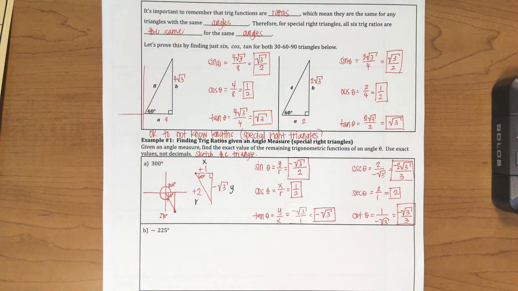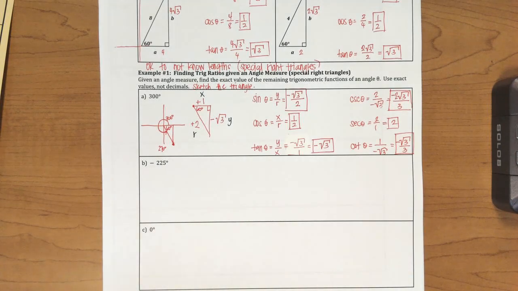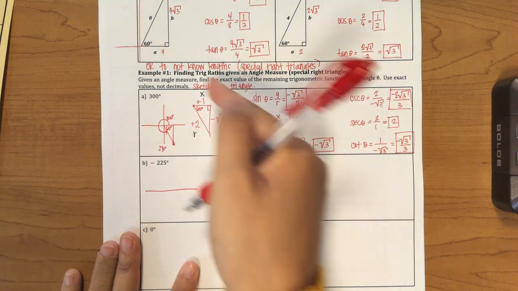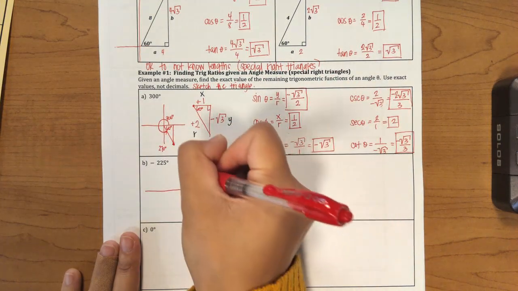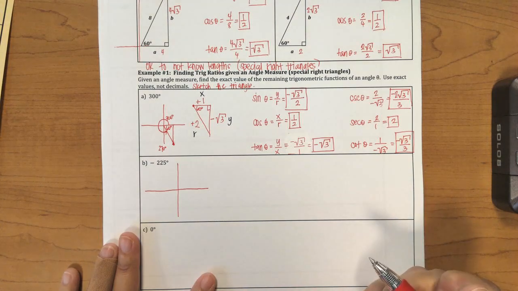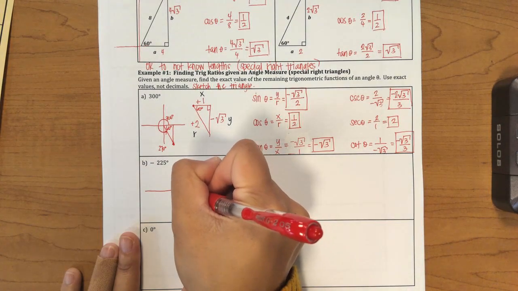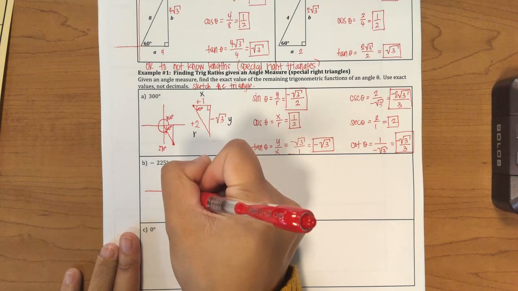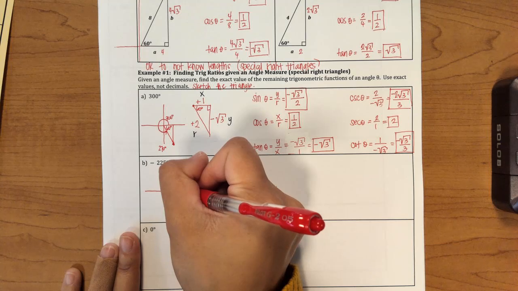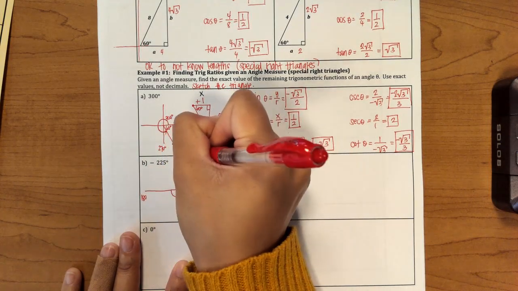Okay. So let's keep going. We'll do another one. Let's see. This time we're going negative 225. So I'm going to just do better and draw a bigger x and y axis this time, just to make it more clear. Negative means we start at 0 and we go down. This is 90. 180. I know this is 270 and this is 180.